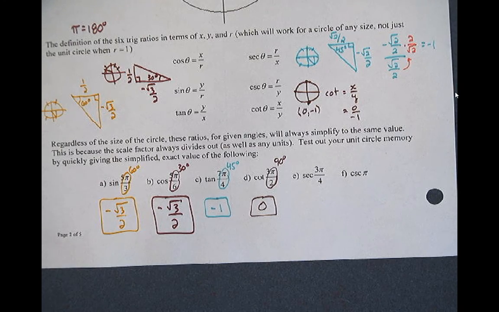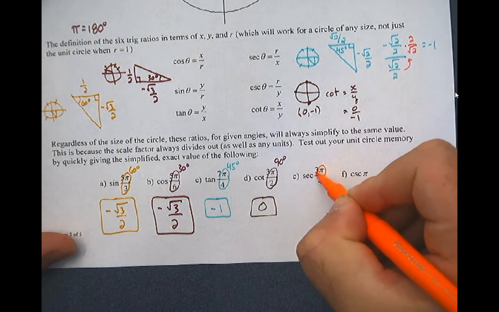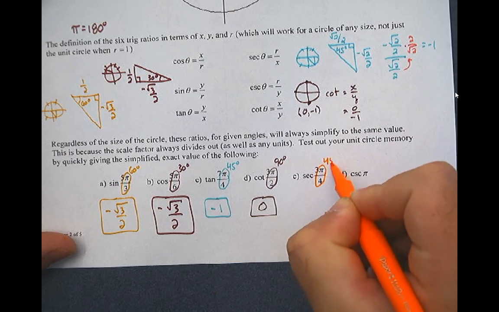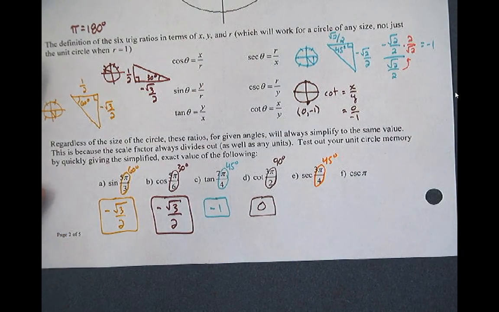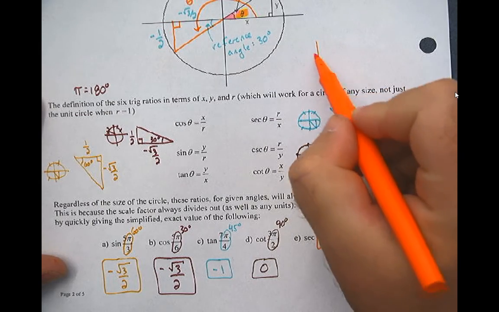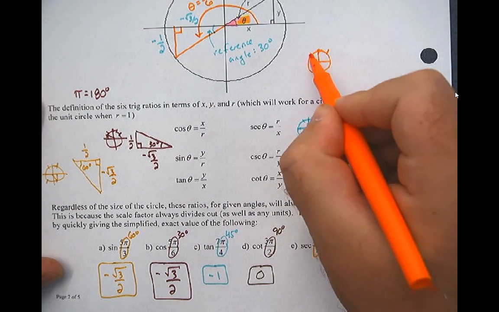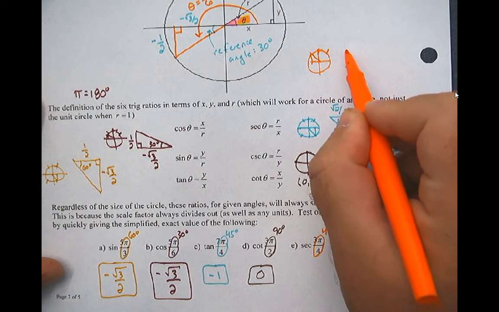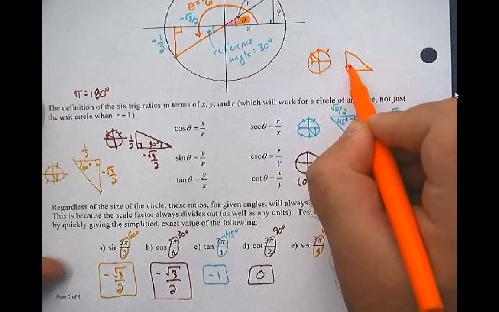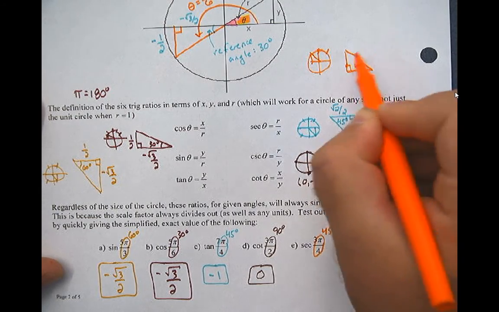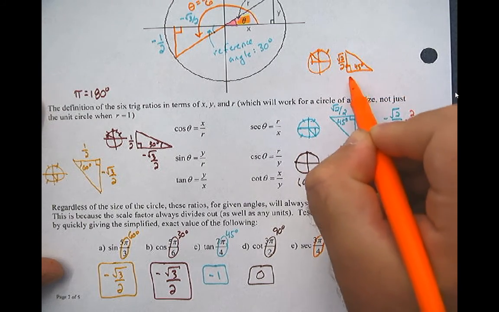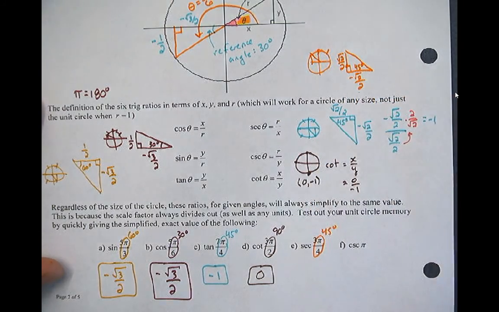Secant of 3 pi over 4. What am I counting by? I'm counting by 45s. I guess I'll go up here. 1, 2, 3. Take it, blow it up. Right angle, 45 degrees. Root 2 over 2. Negative root 2 over 2.